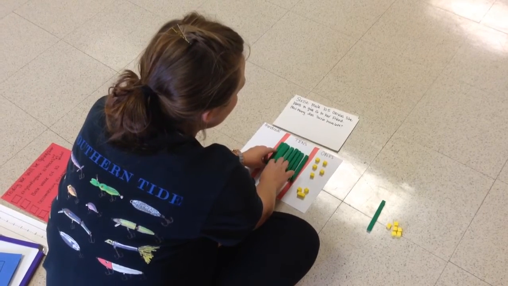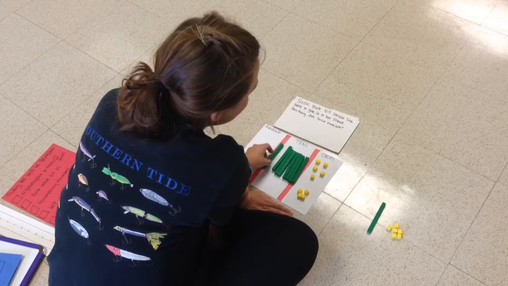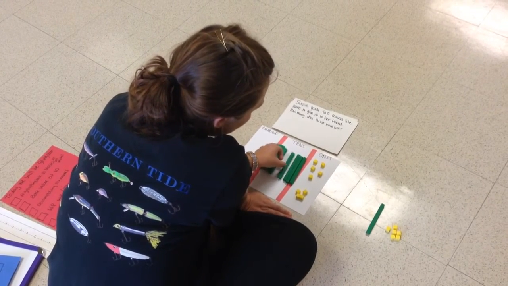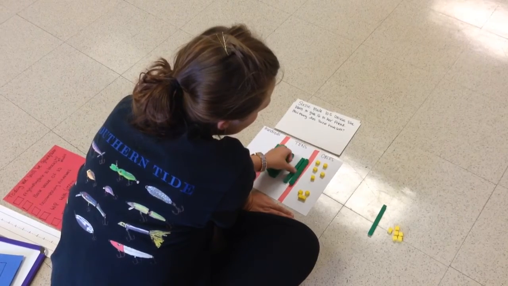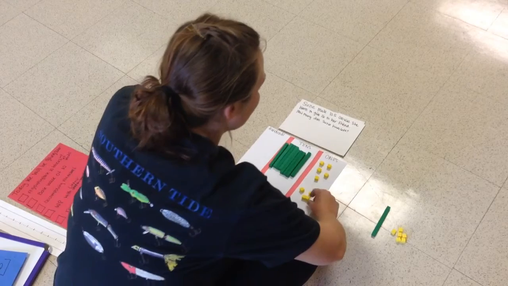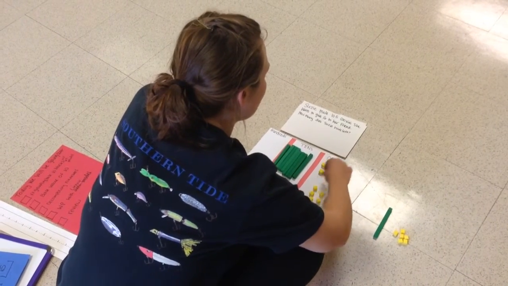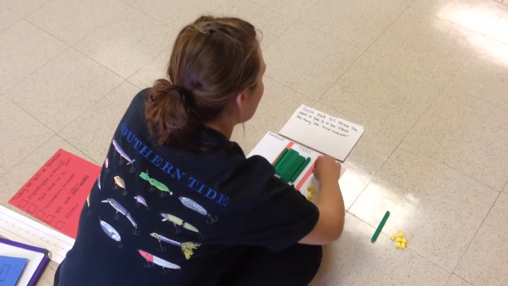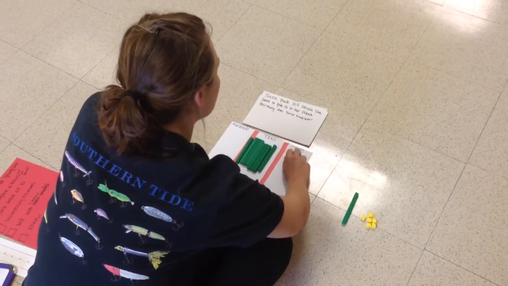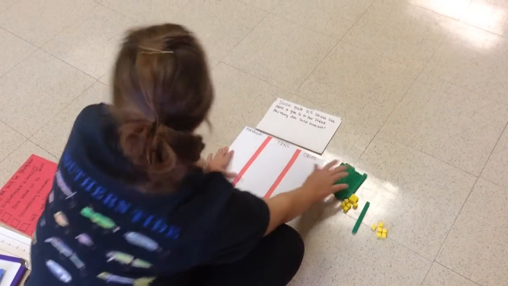So if we counted these out, these all equal 10, so it would be 10, 20, 30, 40, 50, 60, 70, 80. So we have an 8 in our tens place. And then we have 1, 2, 3, 4, 5, 6, 7, 8, 9, and a 9 in our ones place. So our answer is going to be 89. So let's go ahead and put those away now.